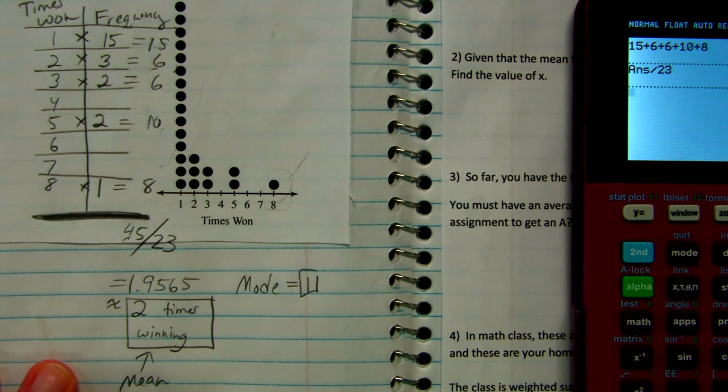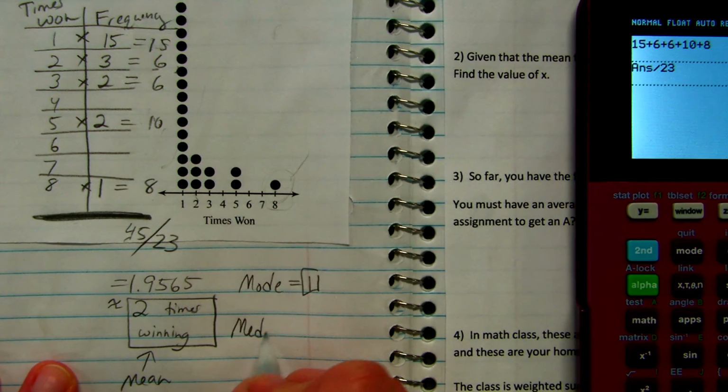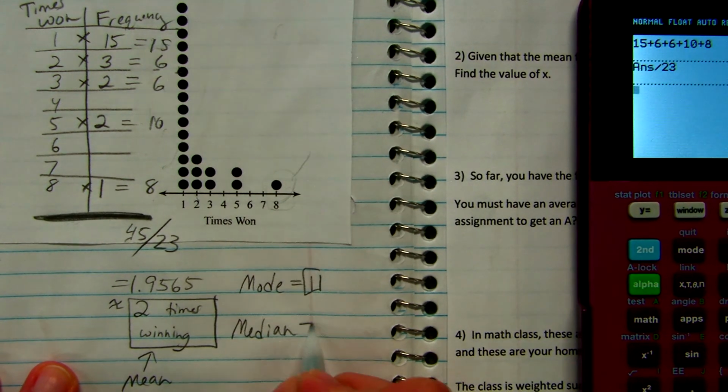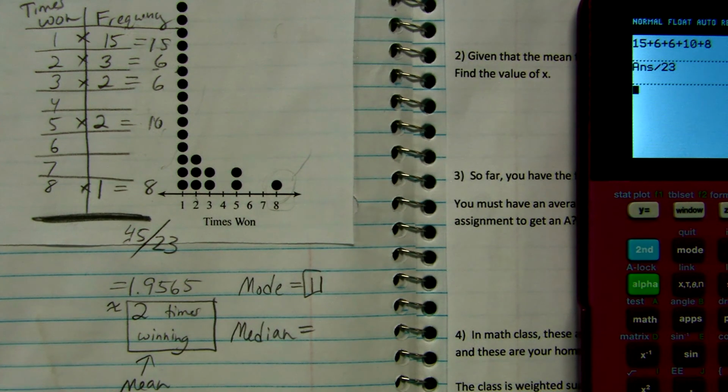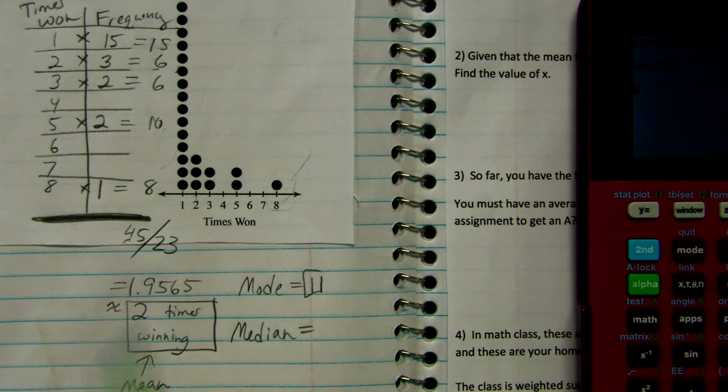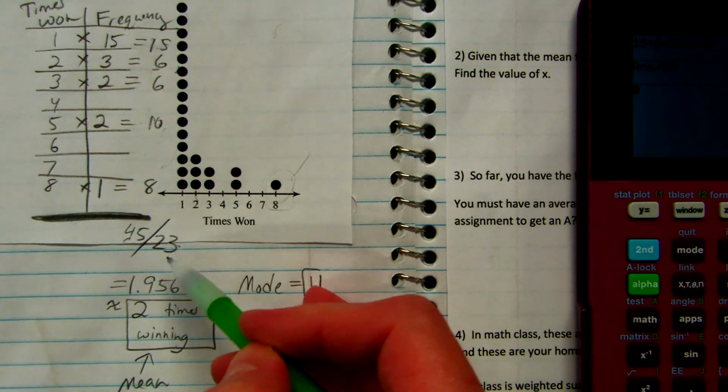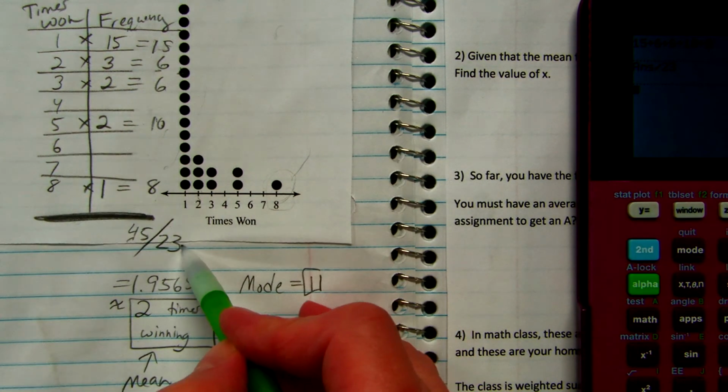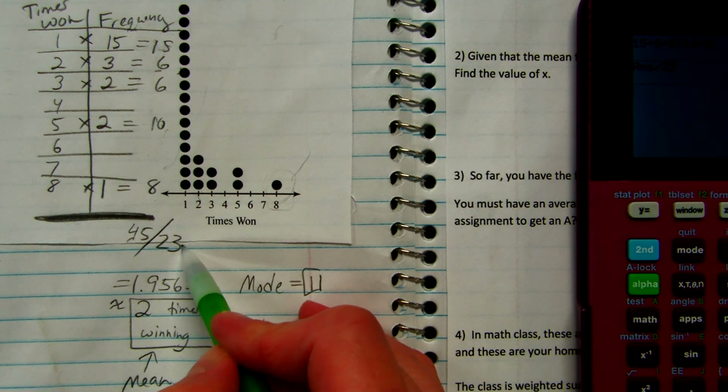And then for the median, instead of listing all of the numbers out, you can actually go, okay, so there's 23 people. I want to figure out where the middle is.